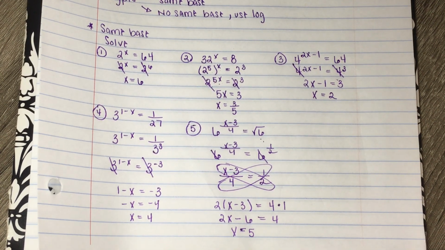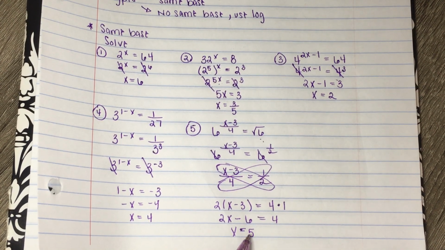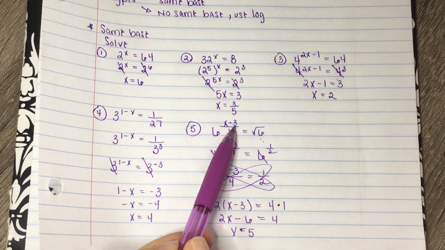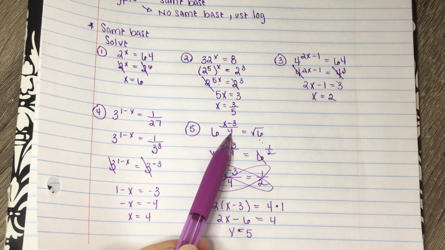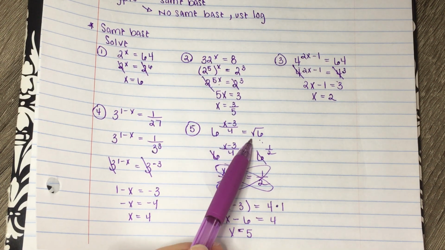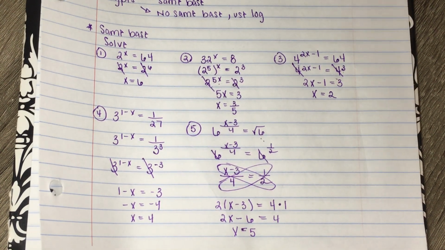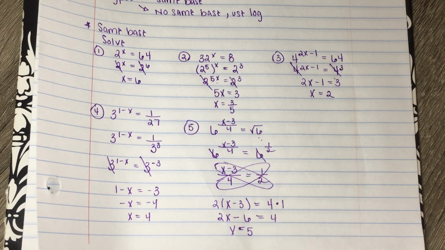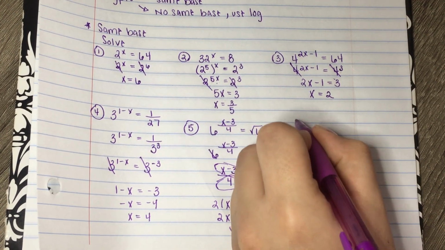And then, you know, if you want to just double check here, you can just mentally plug it in. Well, 5 minus 3 is 2. 2 over 4 is 1/2. 6 to the 1/2 is equal to square root of 6. And there we are. All right, we have 2 more to go here. We're going to take a look at number 6.